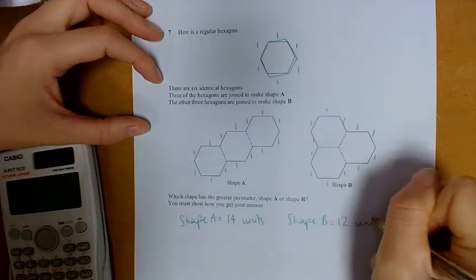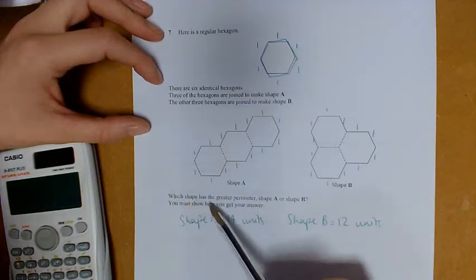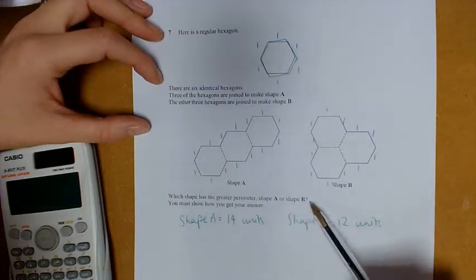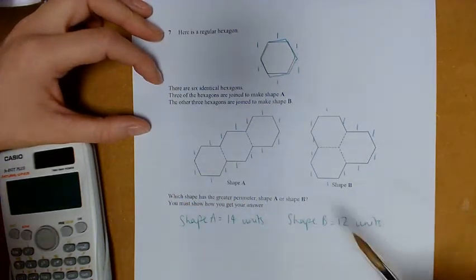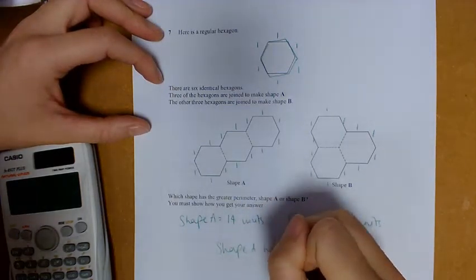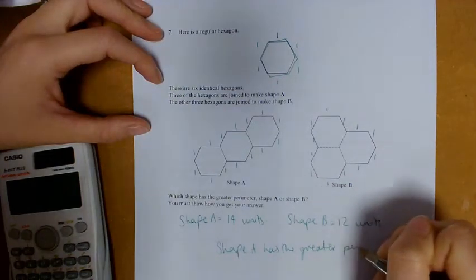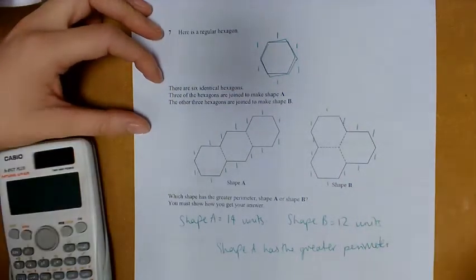Now, what's really important on the Maths GCSE is that when you're asked a question, you answer it. So it says which shape has the greater perimeter, shape A or shape B. It's not sufficient just to say 14 and 12. You need to say shape A has the greater perimeter. So we're answering their question and we're backing it up with the maths.